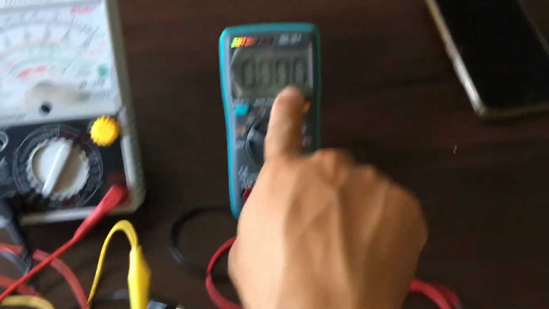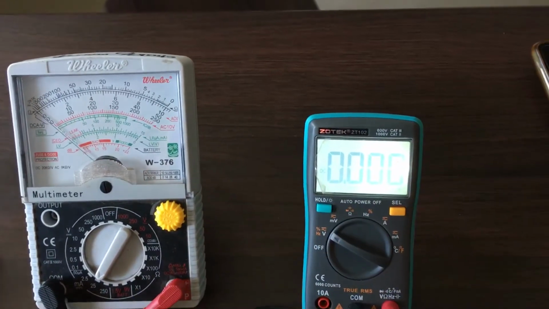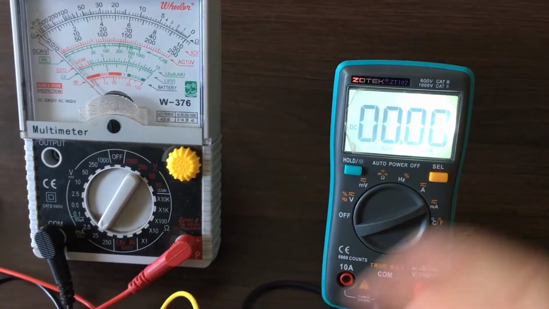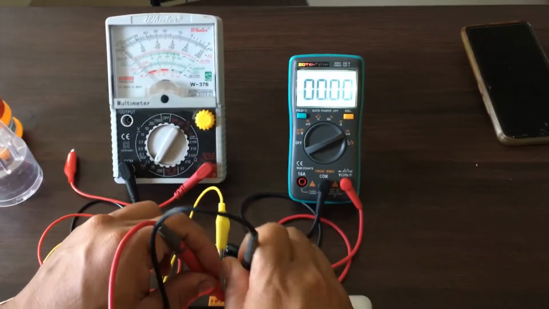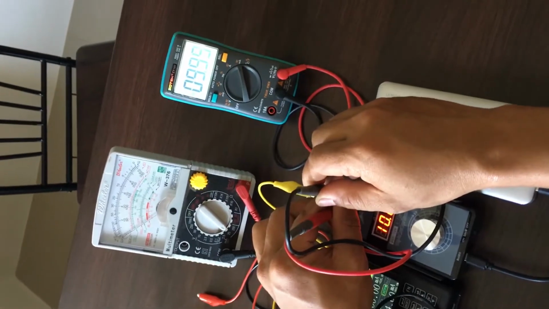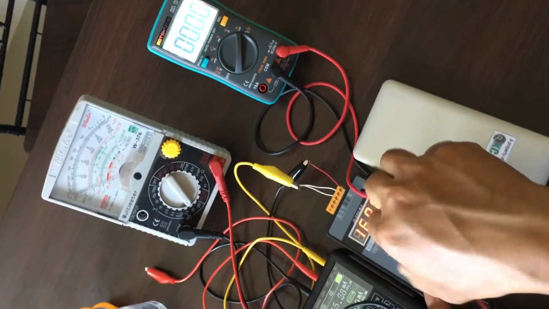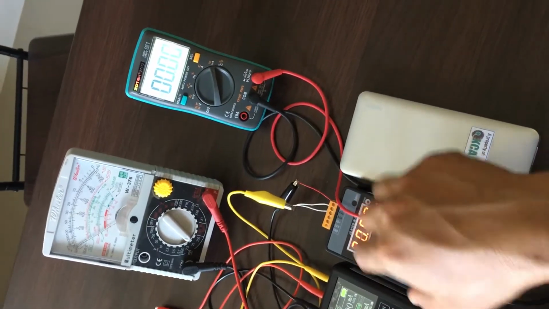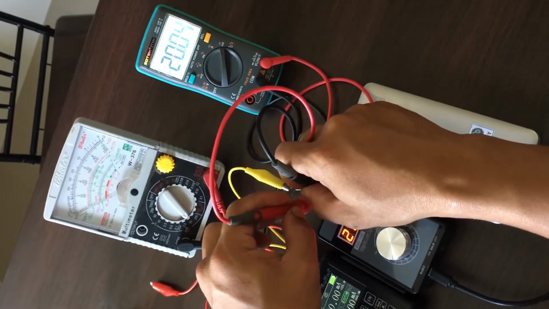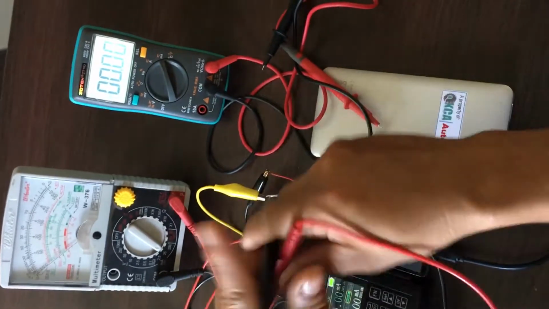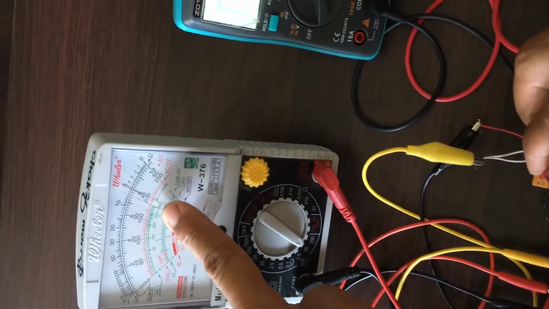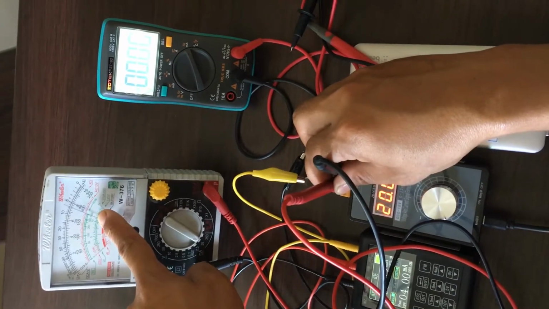How about the digital one, this one? Let's see if it's also reading the same. Put the selector into MA, which is milliamp. Okay, let's see. See, 9.99. As you can see, it's almost the same. How about 24 milliamp? I will change to 20 milliamp, I mean. Now it's reading the same. I will measure also. See, it's 20. How about the analog? It's almost at 200, so I can say this is 19.7. So okay, this is good.